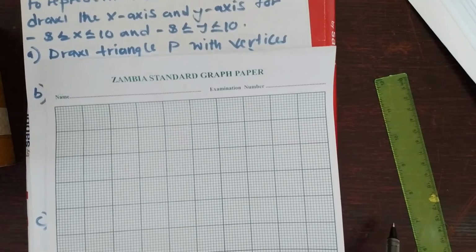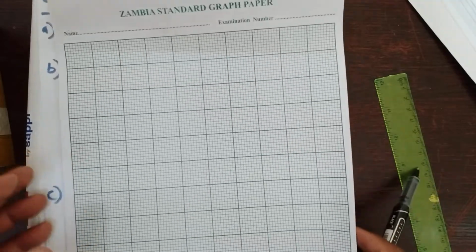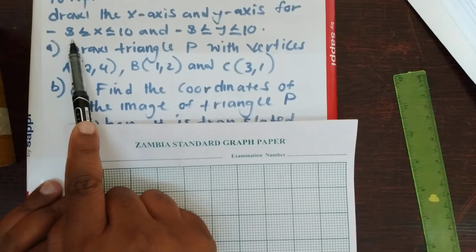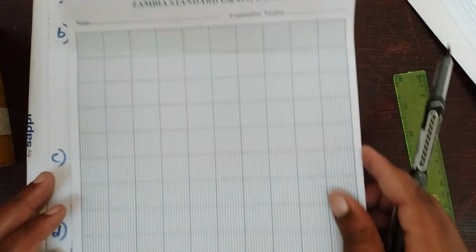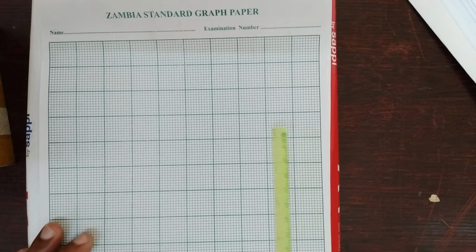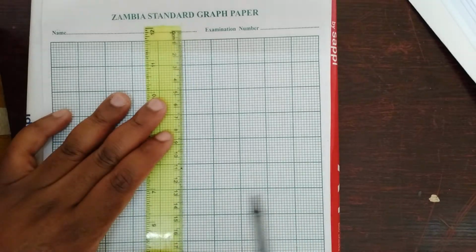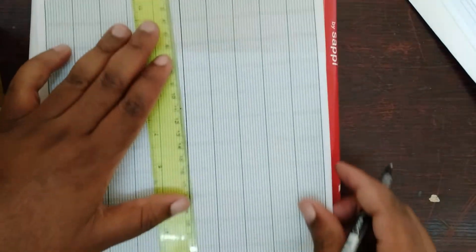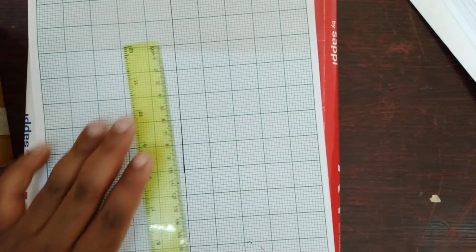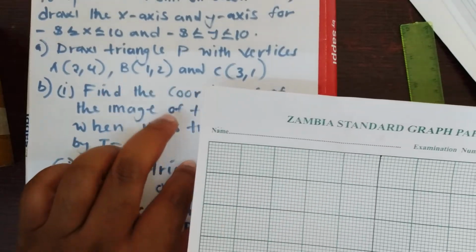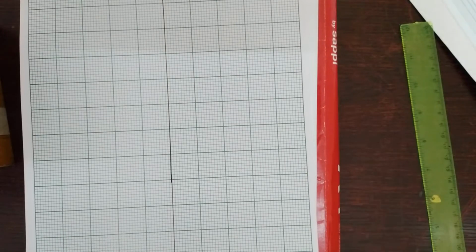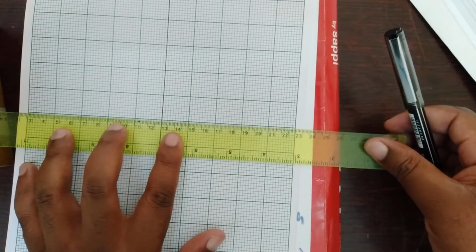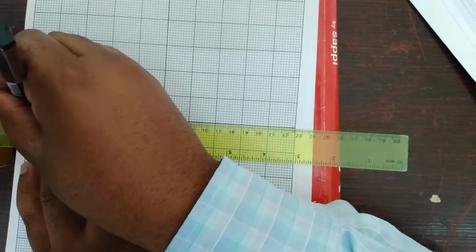And for the x-axis, you need to have 8 numbers to your left and 10 numbers to your right. So how are you supposed to demarcate your graph paper? You are going to say 1, 2, 3, 4, 5 here, because here you have 2, 4, 6, 8, 10. So you do that. Of course, you need to use a pencil. Then the y-axis, it's again from -8 to 10. So we can just say 1, 2, 3, 4, 5, 6, 7. That one will suffice.